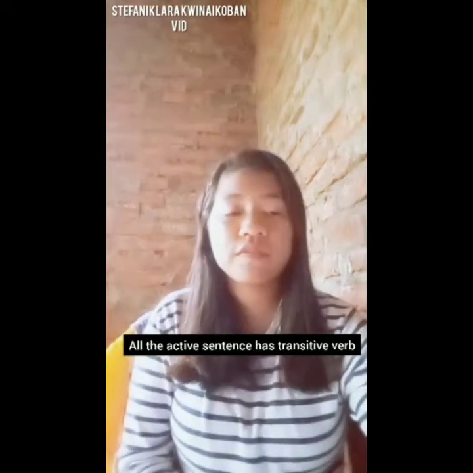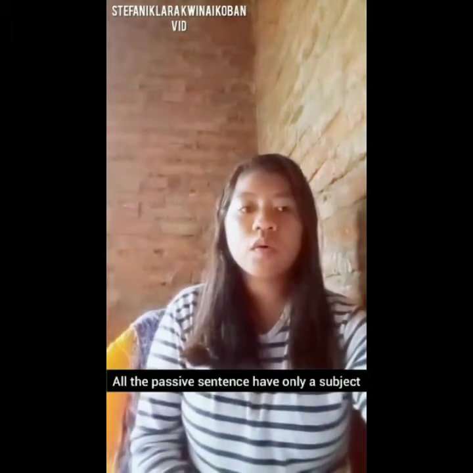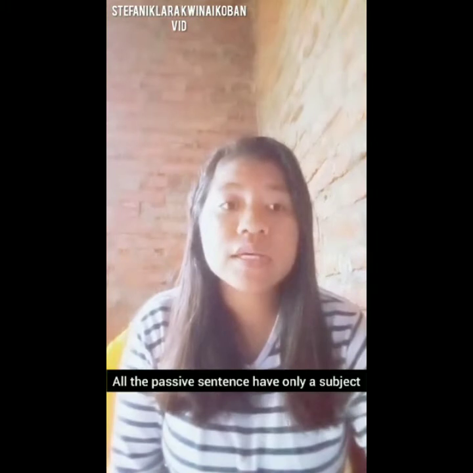From the examples before, we can say that all the active sentences have a transitive verb, a verb that has a subject and a direct object. And all the passive sentences have only a subject and no object. They have become intransitive verbs. The passive in English can therefore be recognized by the following signs.